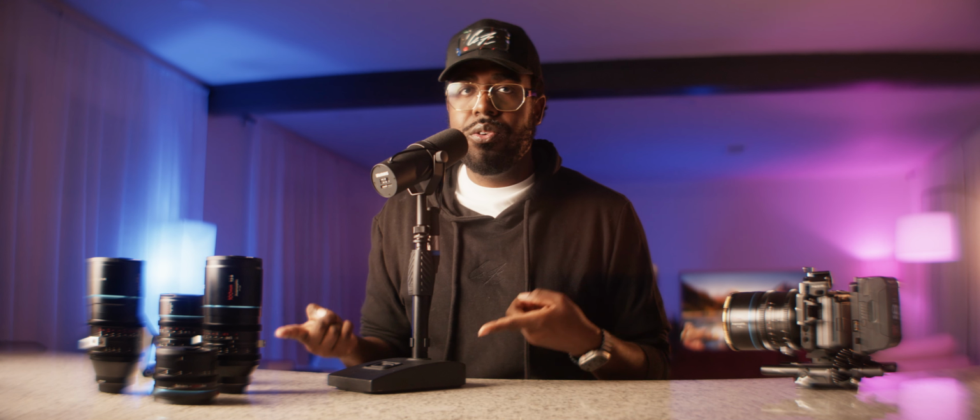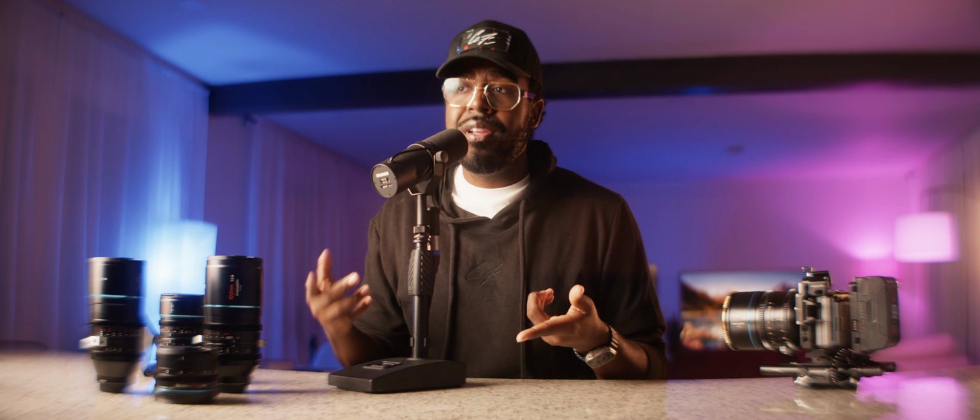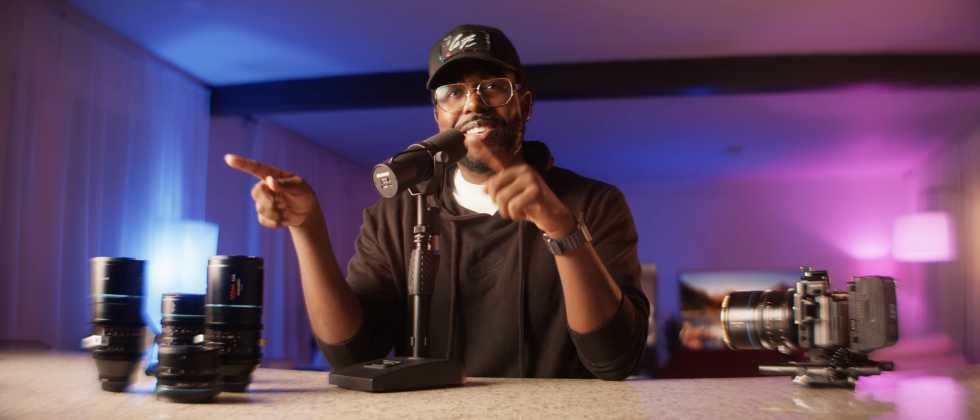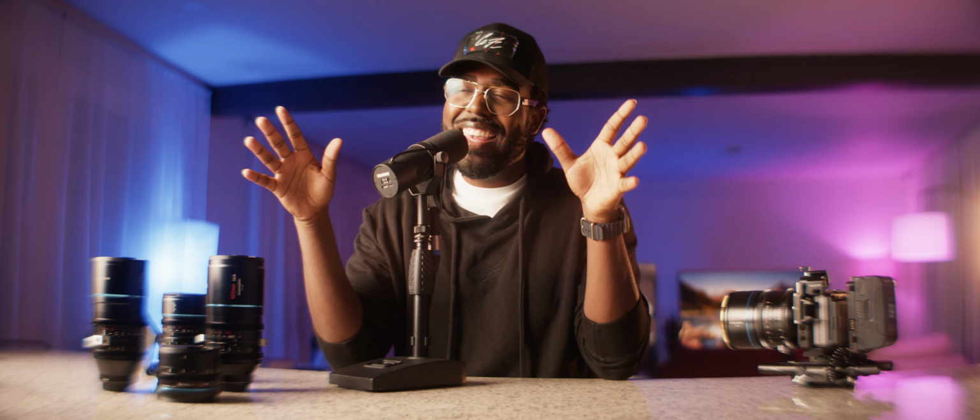I can get the traditional 1.6 squeeze that I'm used to, but if I want to take it a little further, you can adapt anamorphic glass on anamorphics, and it gets a little wonky, but the images are really, really unique. So what are anamorphics usually known for?